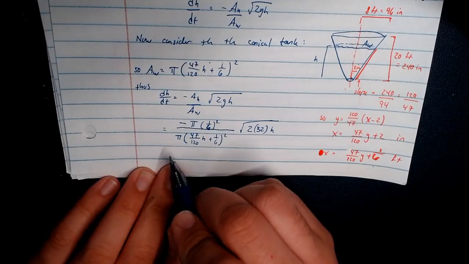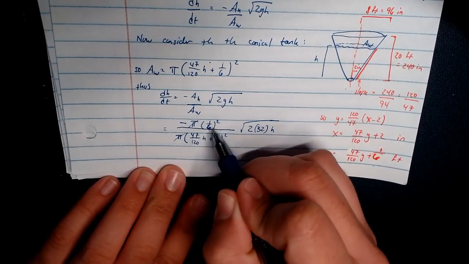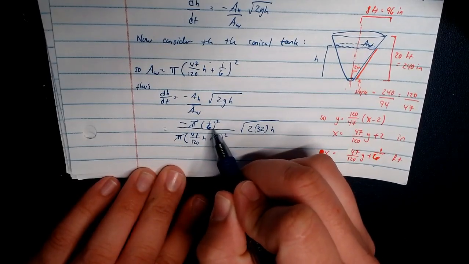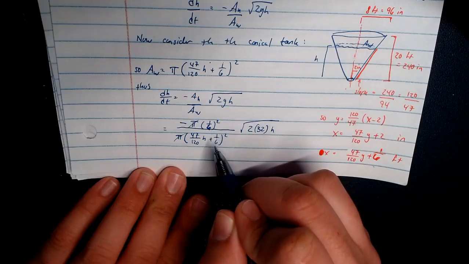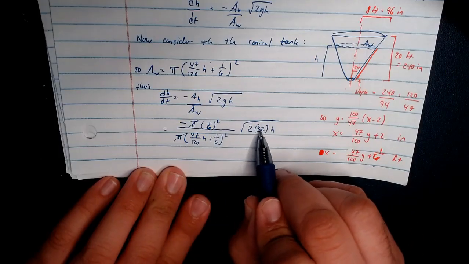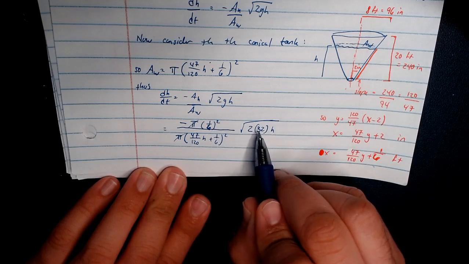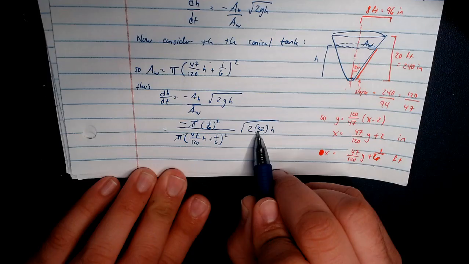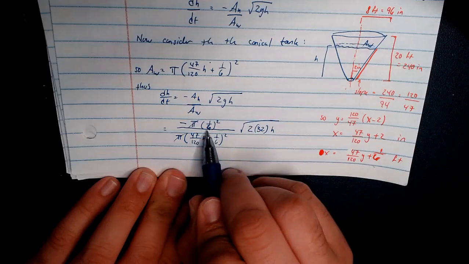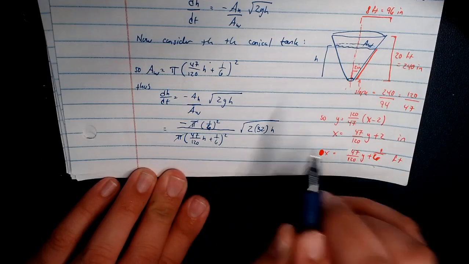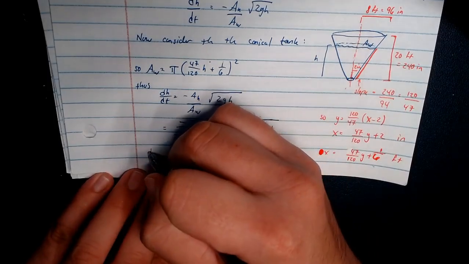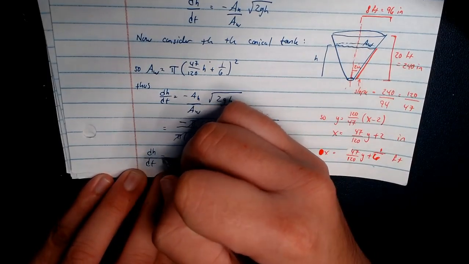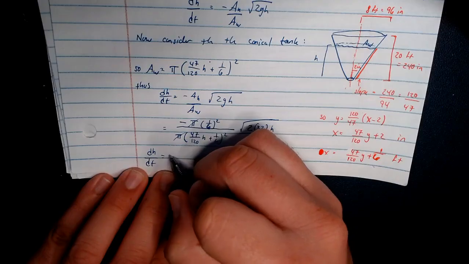Pi's cancel out. This squared, that's square root of 64, so that'll be just 8. And then 8 divided by 6 squared times h. So that will give us an equation dh/dt is equal to, we've got our negative here.